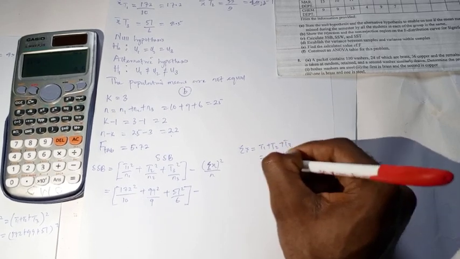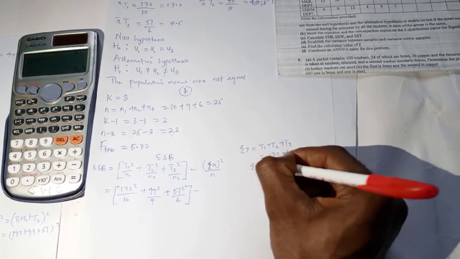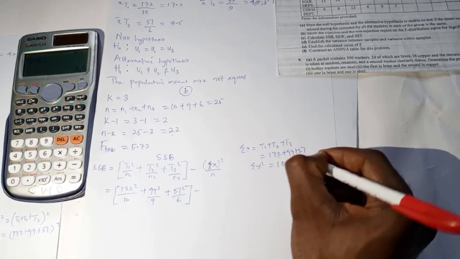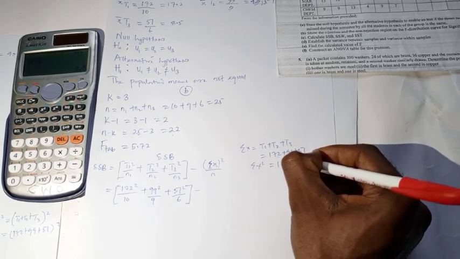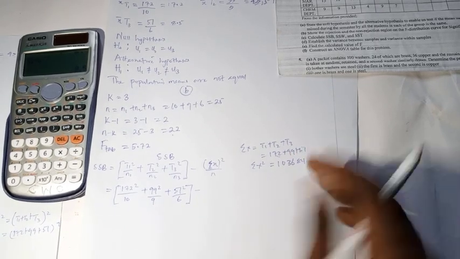Now when you add them, you square it, okay? So if you square it, summation of x squared is going to give us 103684. Now if you add all these and square it, you're going to have this value.